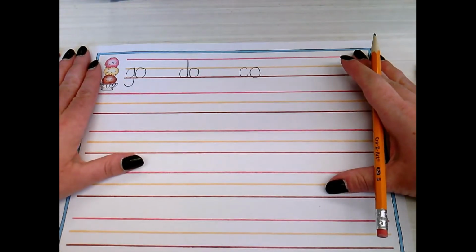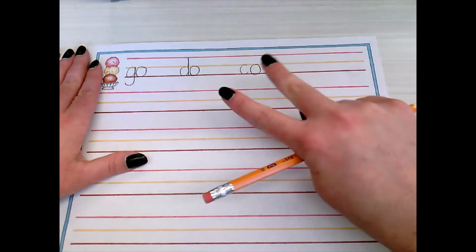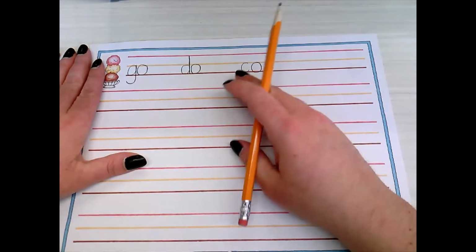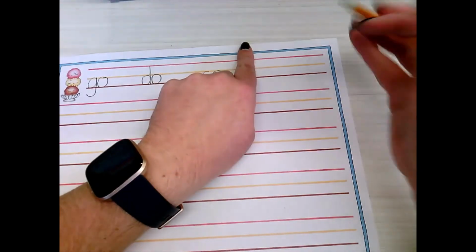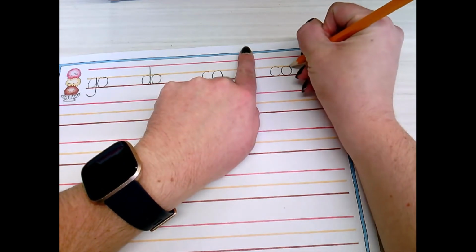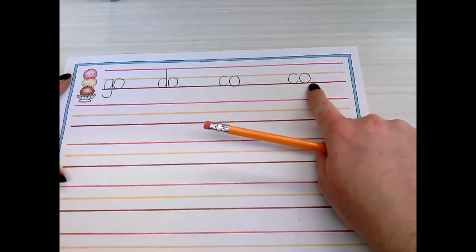Say the word cotton. Let's chop the first two sounds in the word cotton. K, ah. That's another C and another O. Cotton.